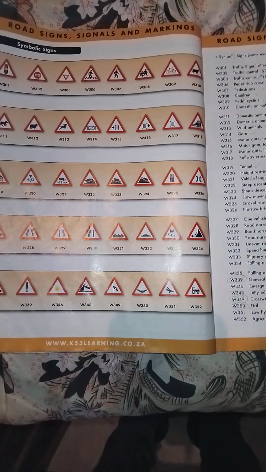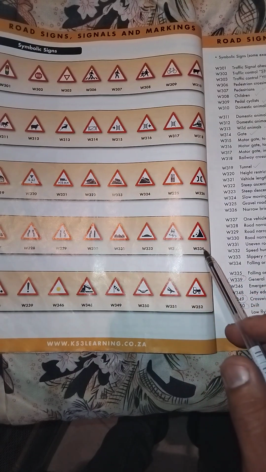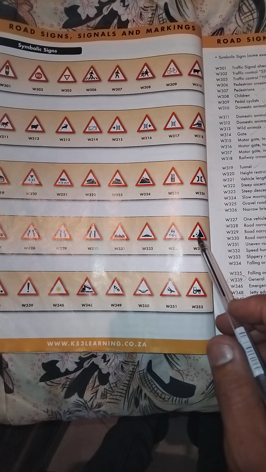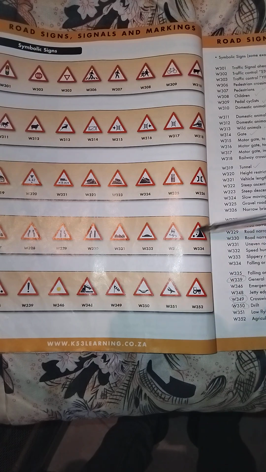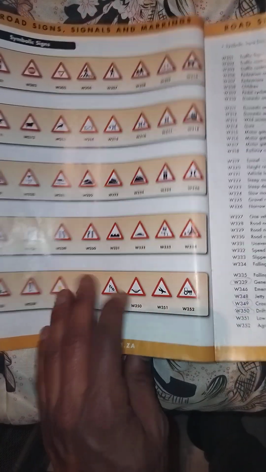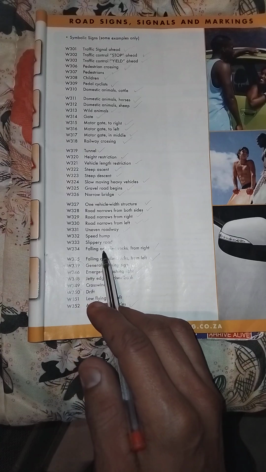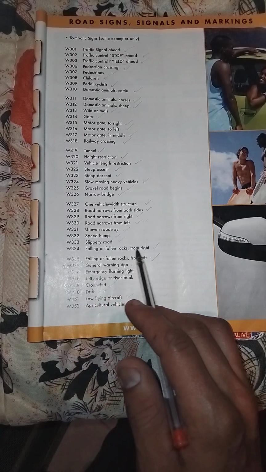And then you get your slippery road, and then you get your falling or fallen rocks from your right, so it's falling from your right side. So it's slippery roads, and then falling or fallen rocks from your right.